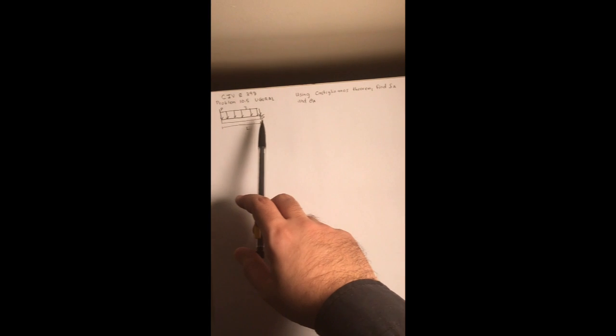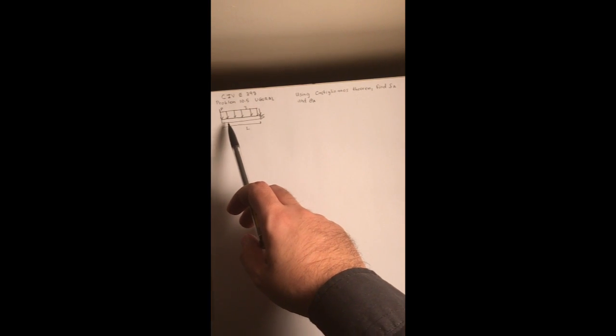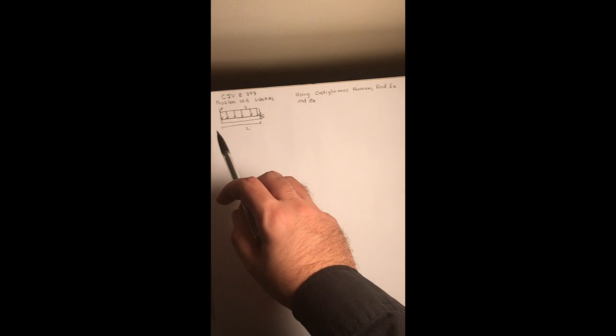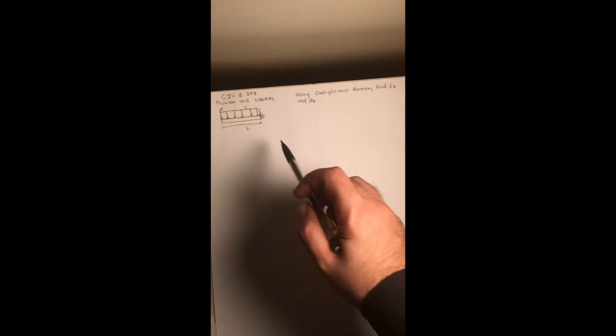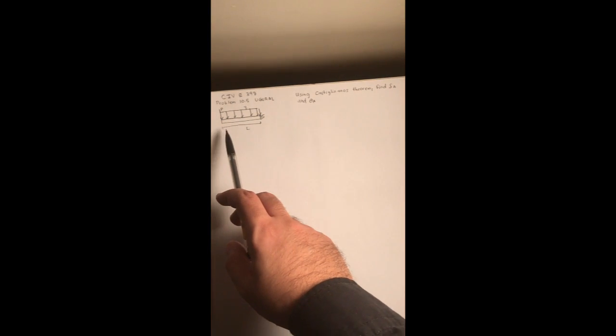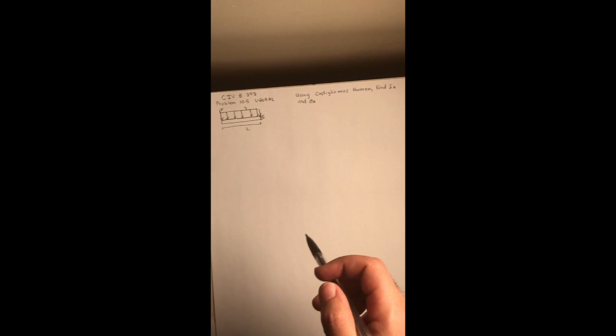Hi, today I'll be solving problem 10.5 in Ugural. So we have a beam that has a distributed load across it and a point load at one of its ends, and it's rigidly supported. So we have to find the deflection at A and the slope at A using Castigliano's theorem.